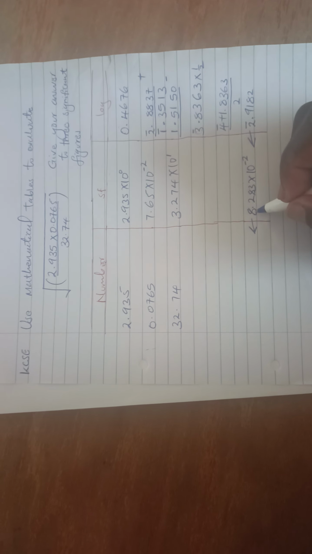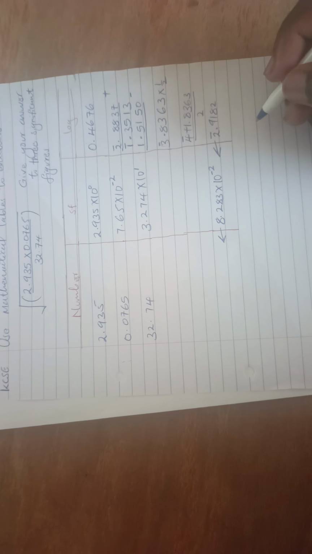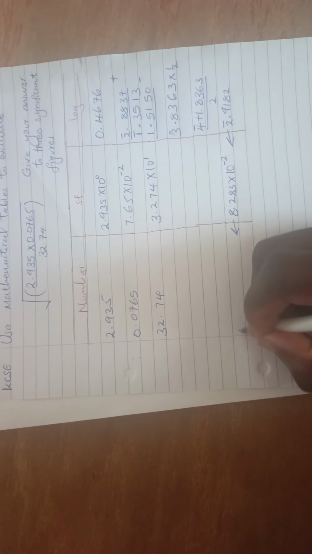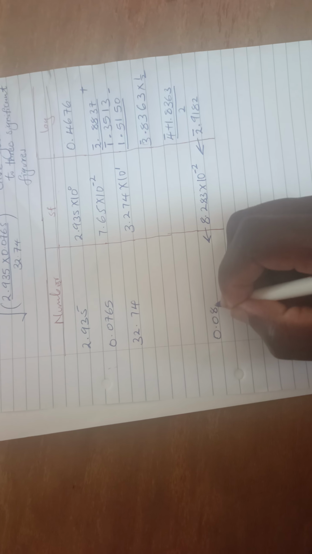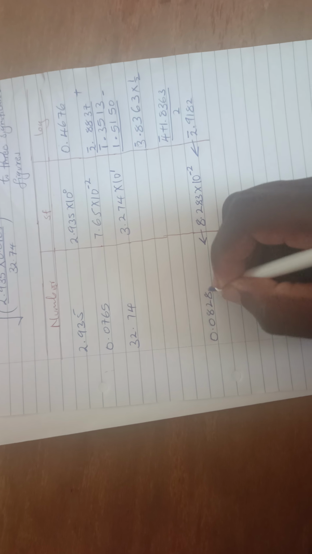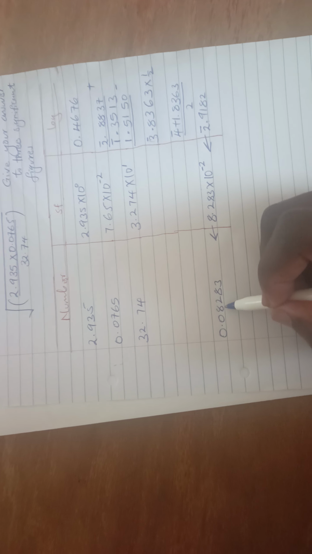So when you take 8.283 multiplied by 1/100, you are going to get 0.08283, which is now the number. This is the required answer.